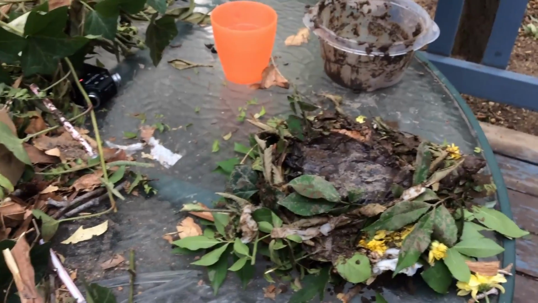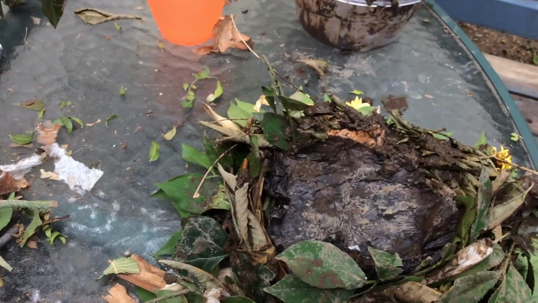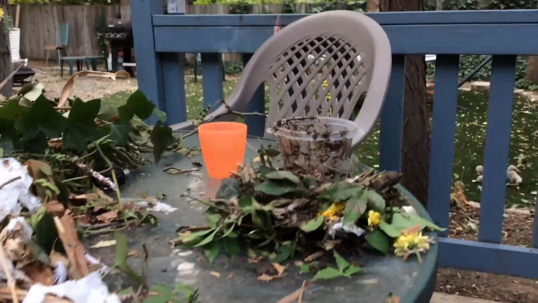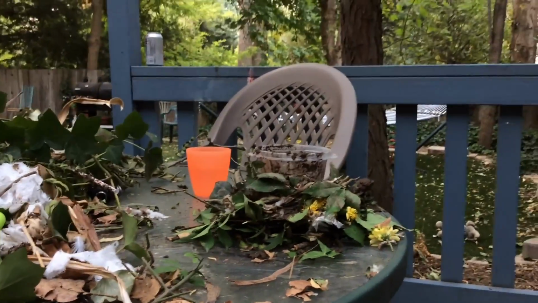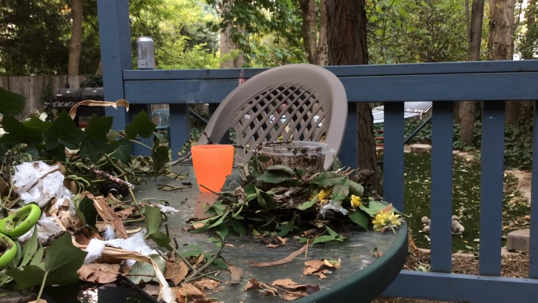So there's the end product. Again, you can see the little poop bag in there. So that's my nest. I have to say, I'm impressed with the little birds. They're pretty darn good engineers.